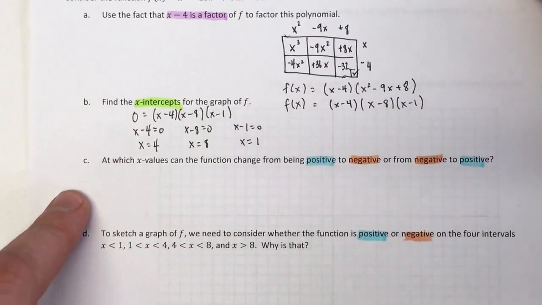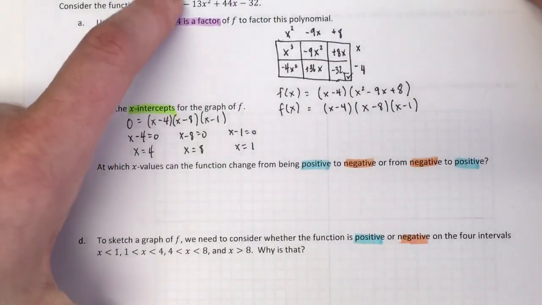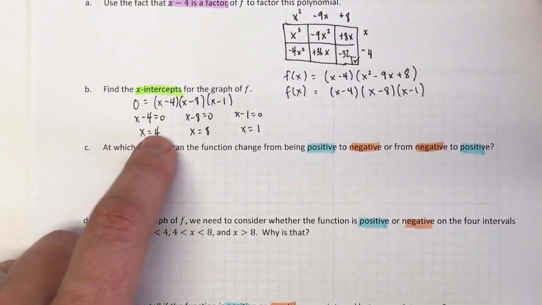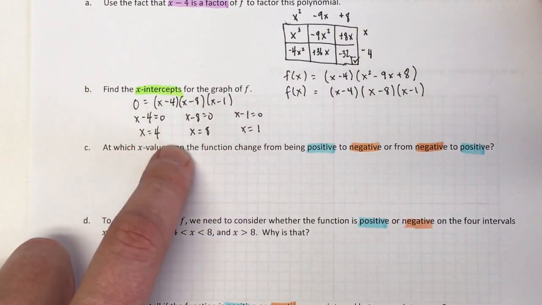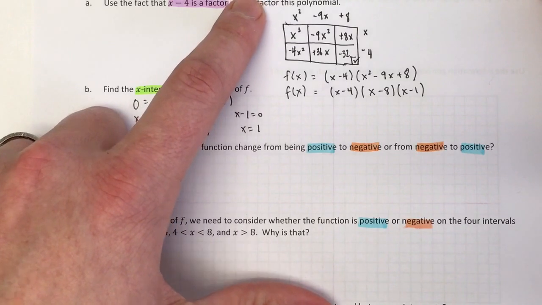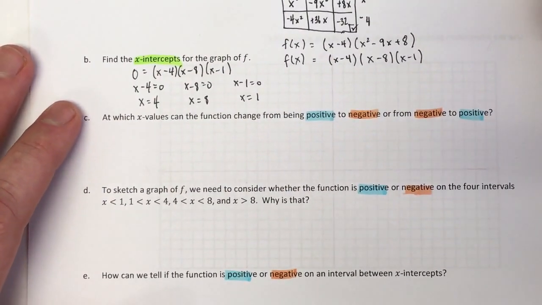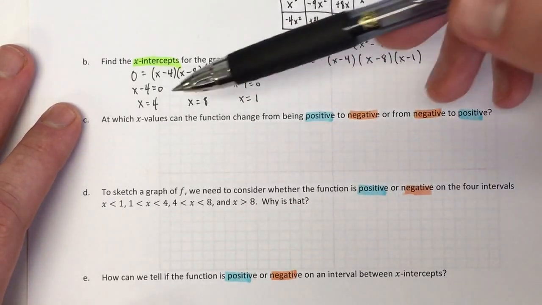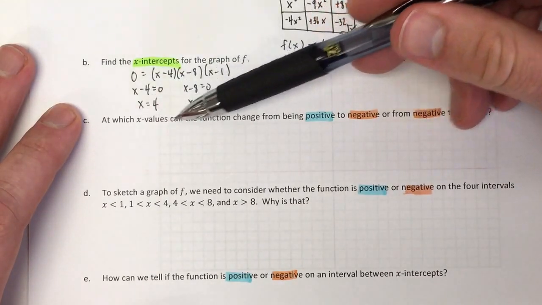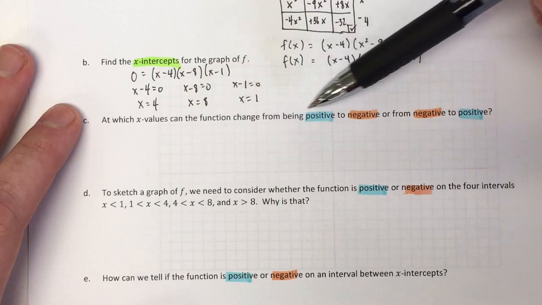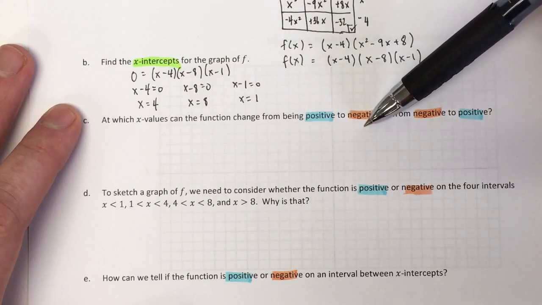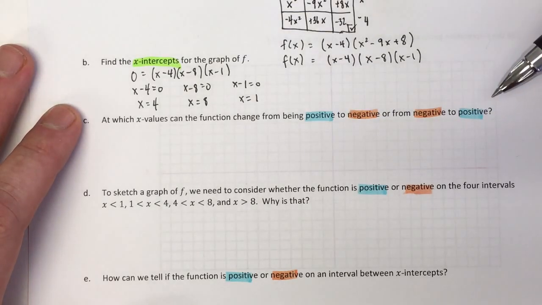So we have a lot of information already from the equation in its original form, and then the equation in factored form. We have zeros. We can actually identify our y-intercept from standard form. And then you come up with this really quite interesting question. It says, at which x values can the function change from being positive to negative, or from negative to positive?